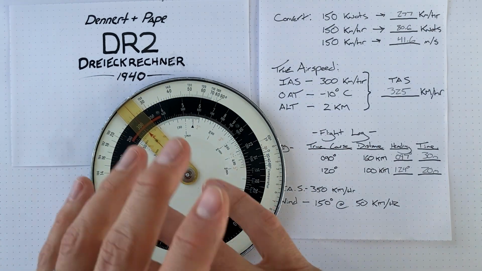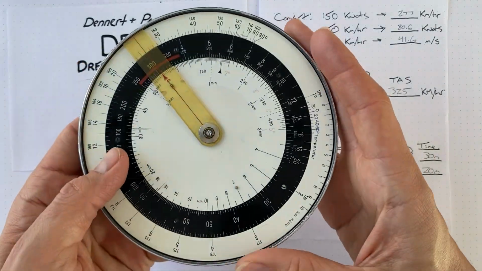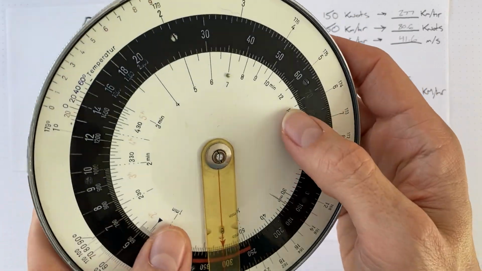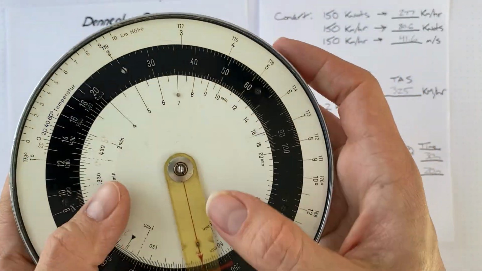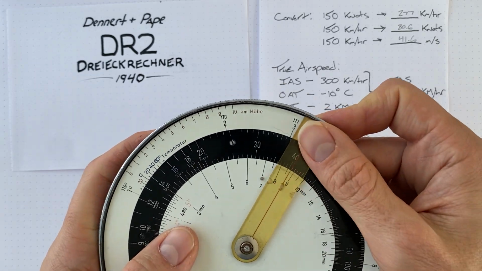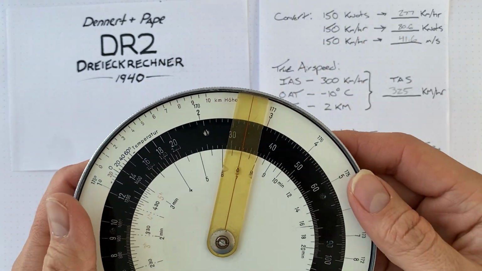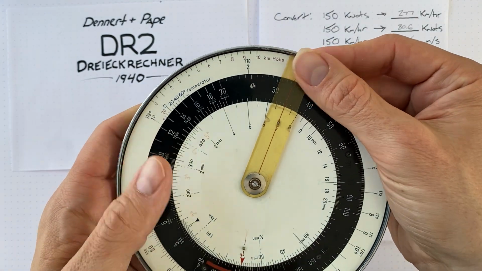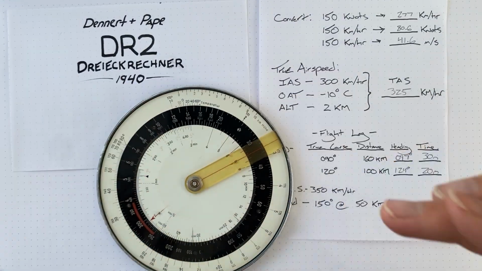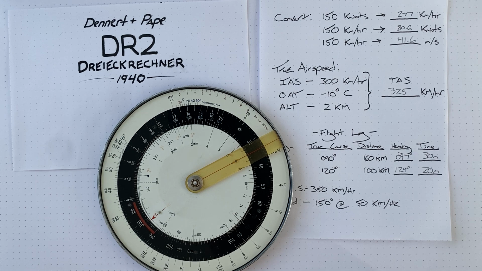So that covers all of the features that are here on this side of the DR2, with one exception, which is this very special pin that is here at 7 minutes. Why is the cursor able to lock in to 7 minutes? What's so important about 7 minutes? Well, if you'd like to find out, you'll have to join us for the third video on the DR2, where we talk all about that special marking, that special pin on the Dreieckrechner.